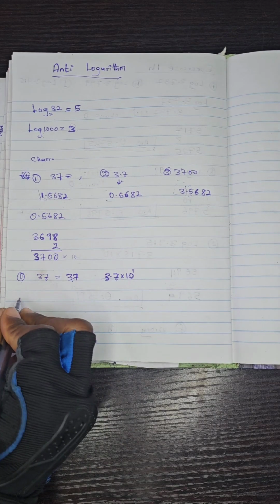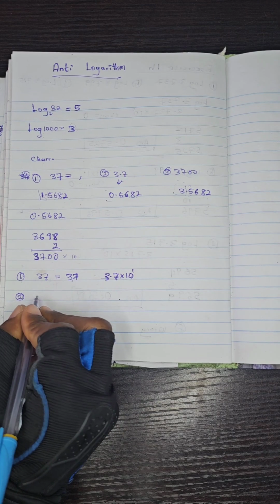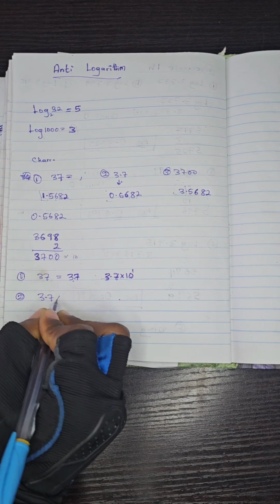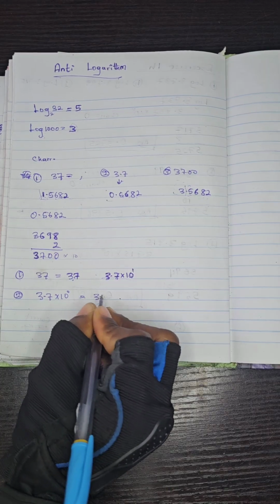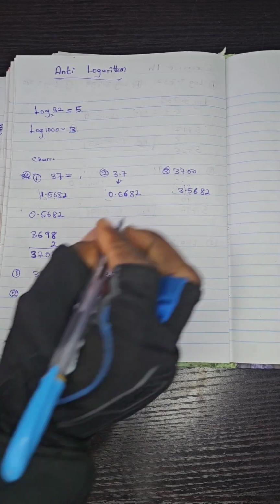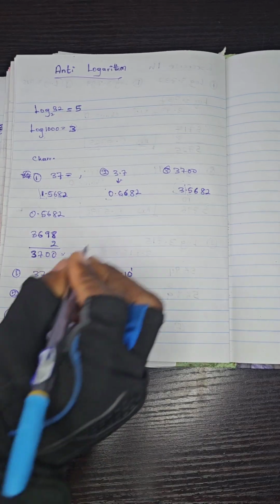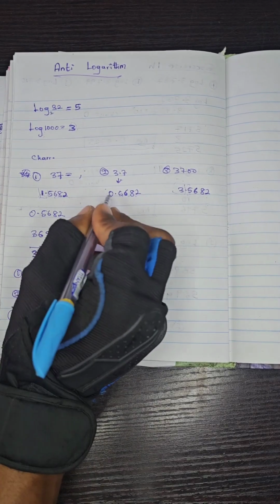For the second one, number 2, this is what we'll get. So you can say 3.7 times 10 raised to the power 0. When you open up the bracket, you still have your 3.7. This is the answer for the second one. This is the answer for the first one. For the third one, you can say 3.7 times 10 raised to the power.